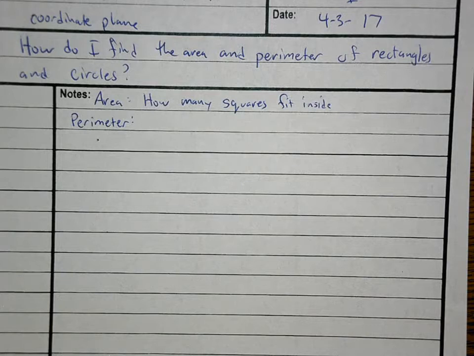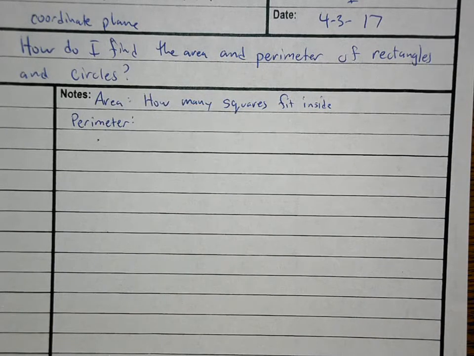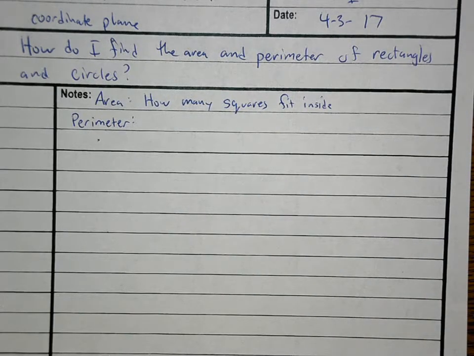It's kind of easy when we talk about rectangles or squares, but it's a little bit harder when it comes to circles. But we're going to measure the circles in terms of squares as well. It's how many squares can fit inside whatever the shape is.